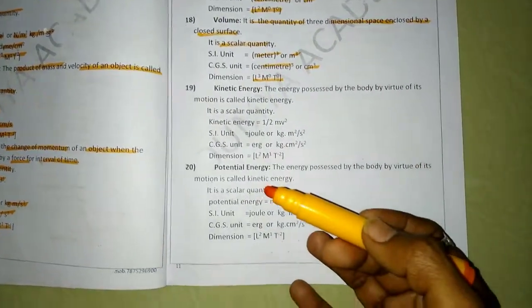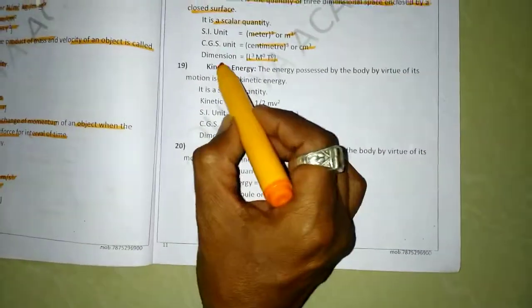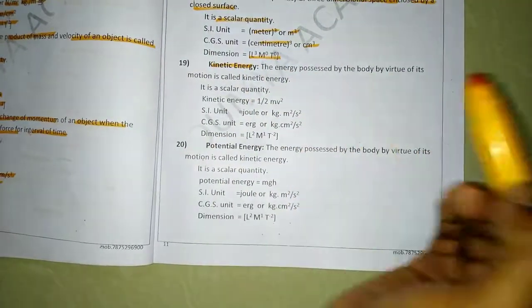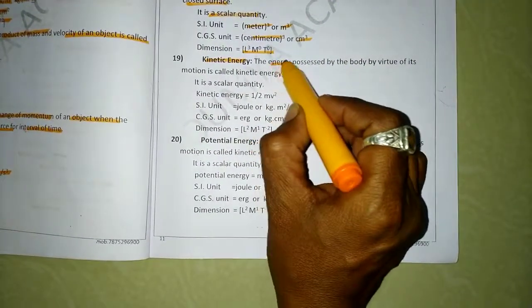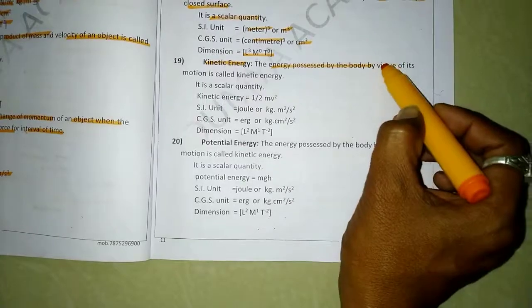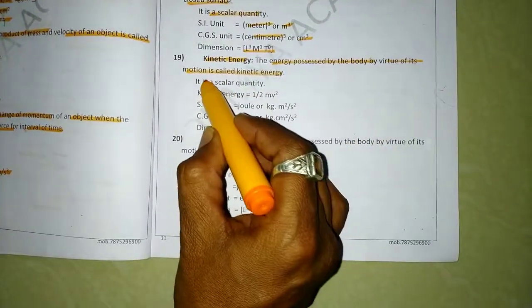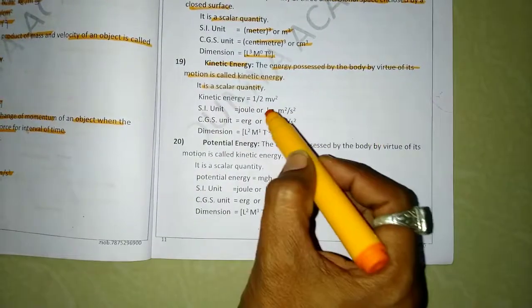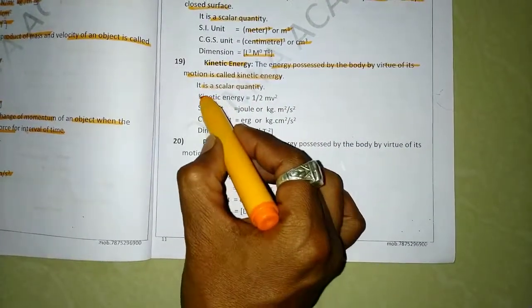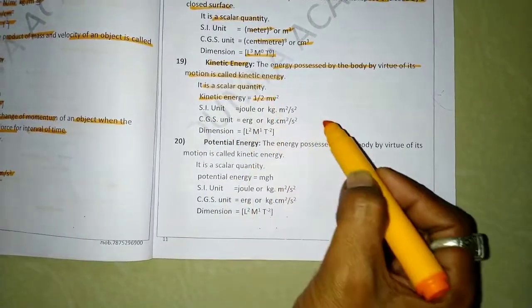Next physical quantity is kinetic energy. The energy possessed by a body by virtue of its motion is called kinetic energy. It is a scalar quantity. Its formula is equal to 1/2 mv square.